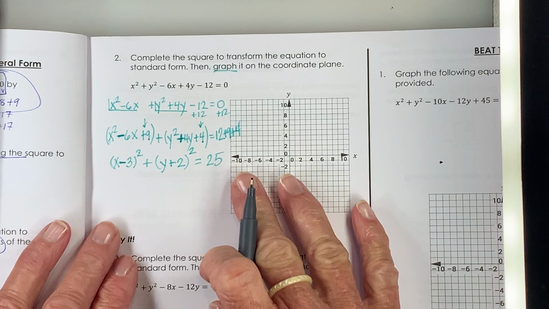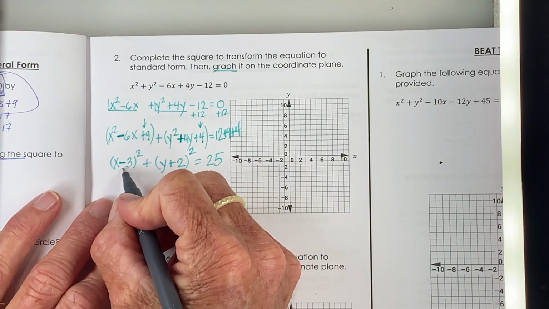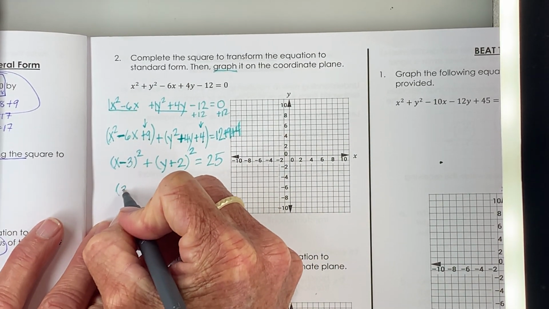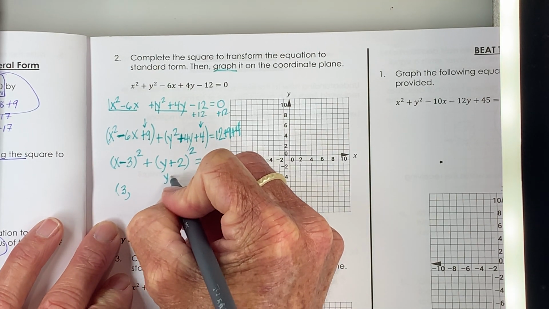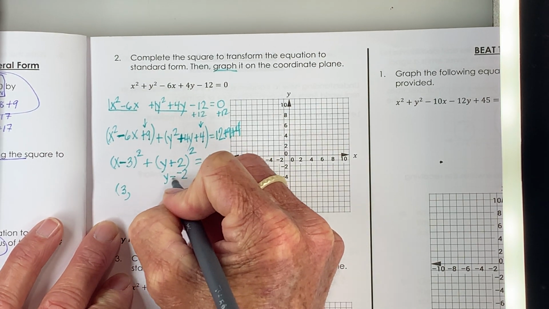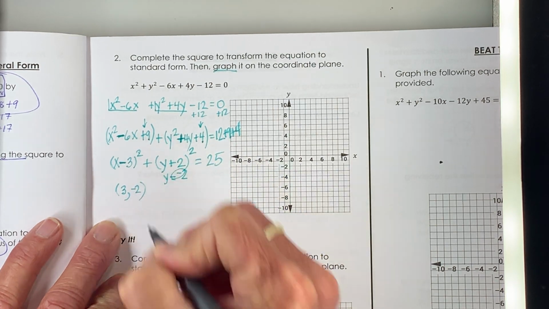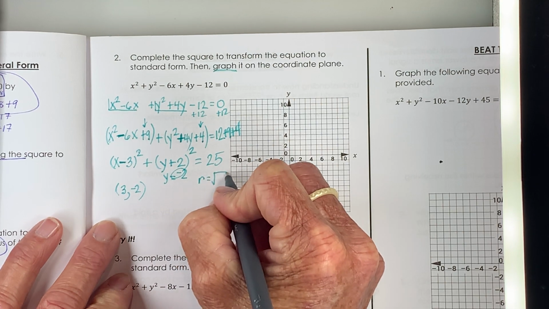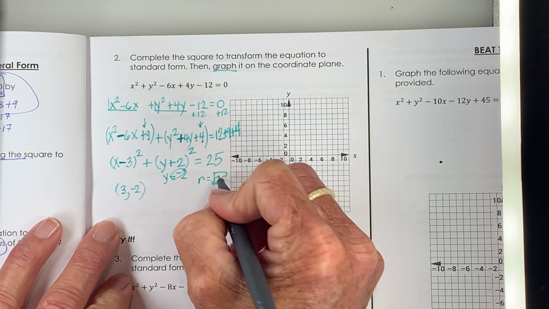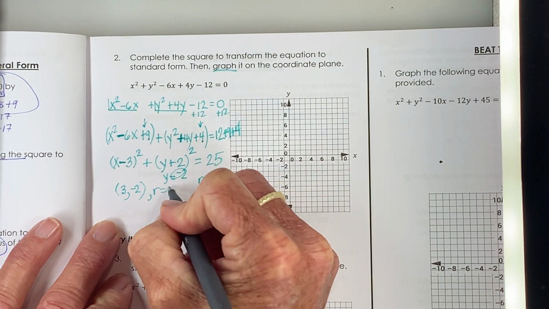All right, now it's in our standard form for a circle. What's being subtracted from x? A 3. What's being subtracted from y? This is actually y minus a negative 2. That's what made it become positive. And then remember, in order to find the radius, we're going to take the square root of that number. This is the radius squared. So the radius is 5.